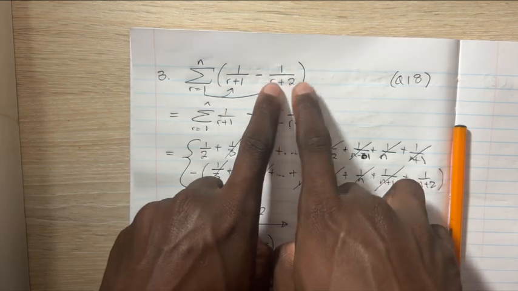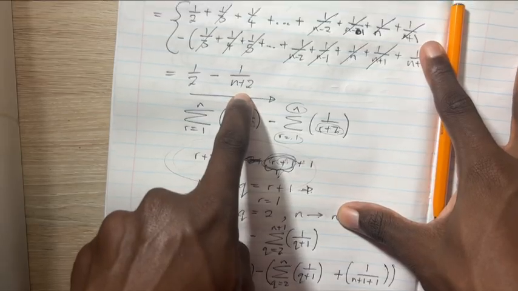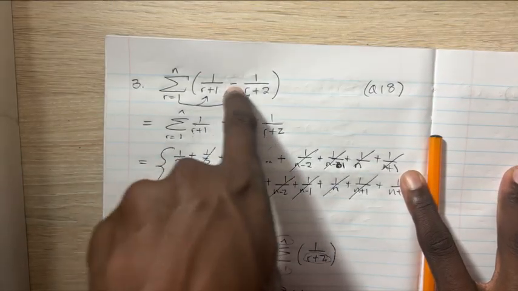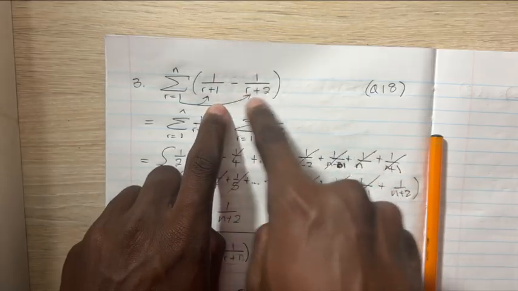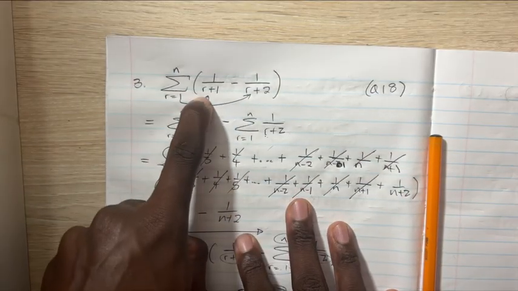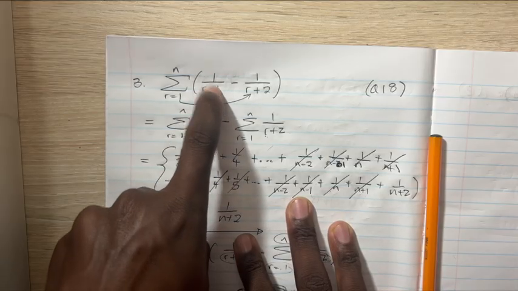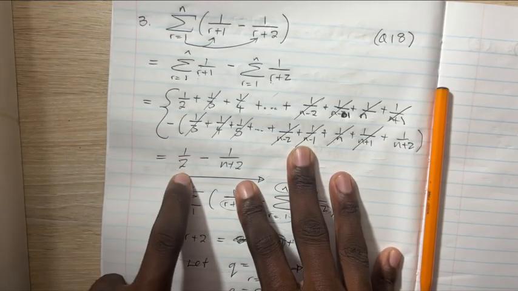So this guy's last term has to be in the answer, 1 over n plus 2. And it has to be negative because this guy is negative. So you take the last term of the larger guy and the first term of the smaller guy. Smaller guy's first term is going to be 1 plus 1, which is 1 over 2. This is going to be 1 over 2. That's why we have the 1 over 2.